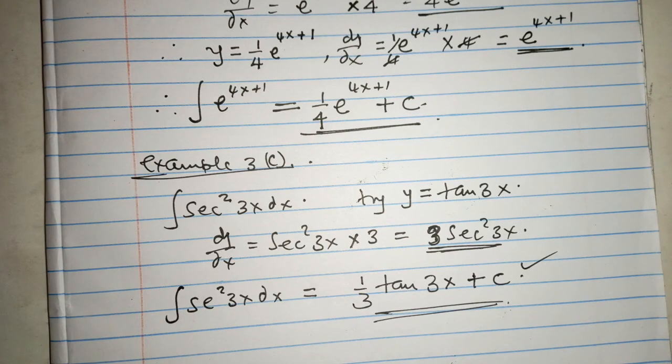And of course, we are expected to be very keen as far as this part of this topic is concerned.